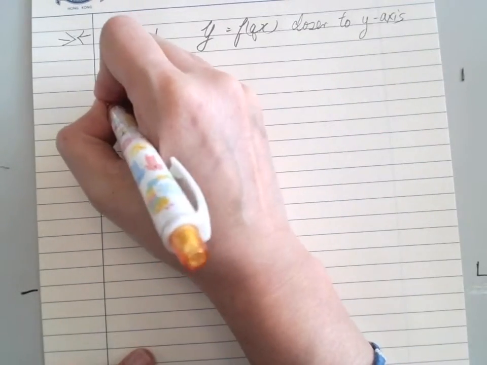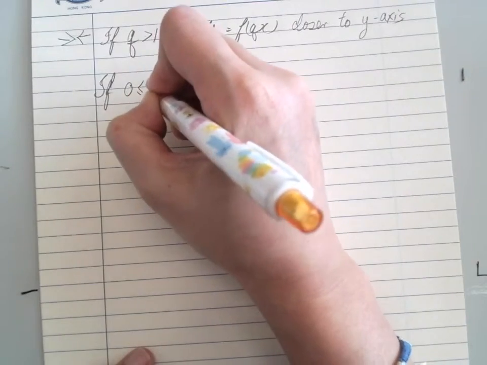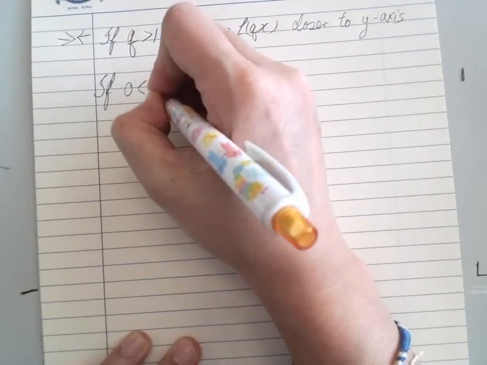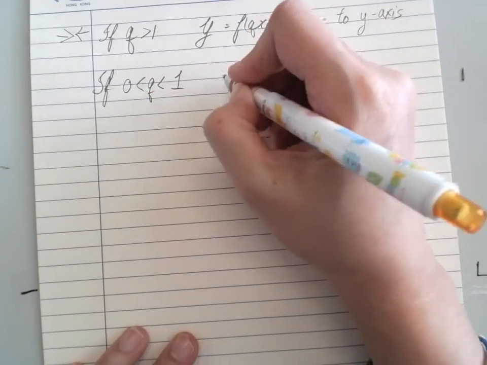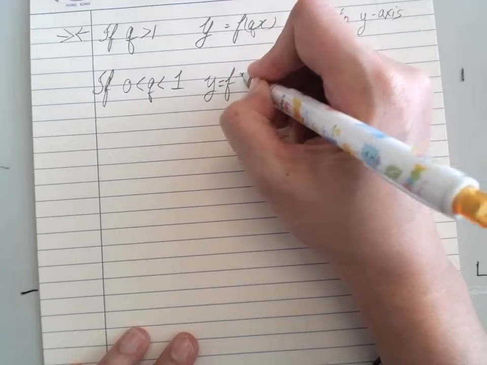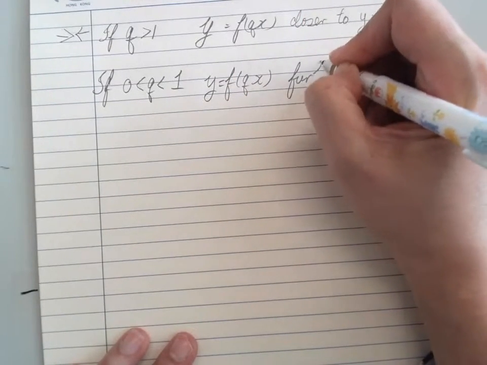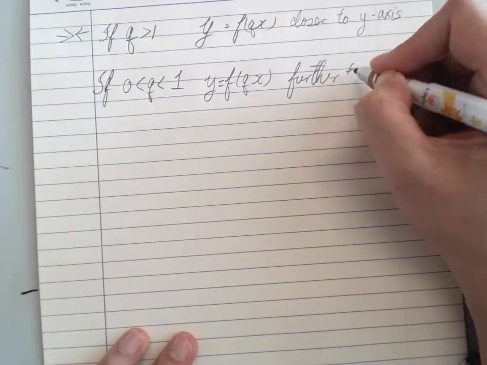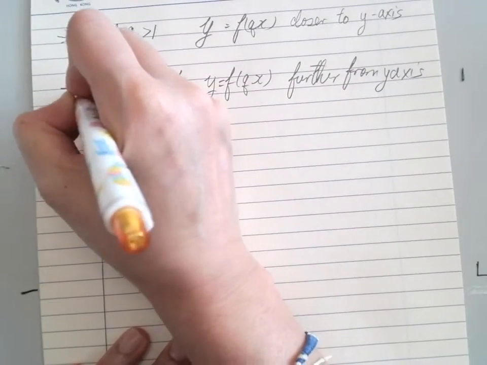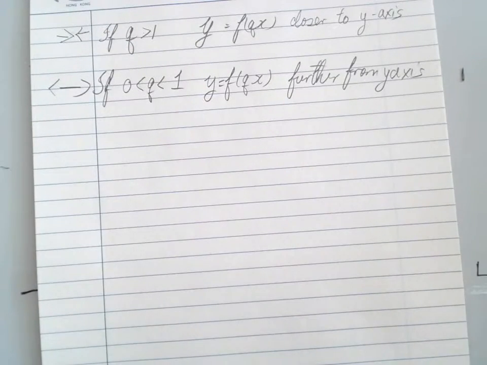If q is a fraction or decimal number, bigger than 0, don't multiply it by 0, so it is smaller than 1, then it will go further away from the y-axis, which is we pulling it apart. And this is stretches.